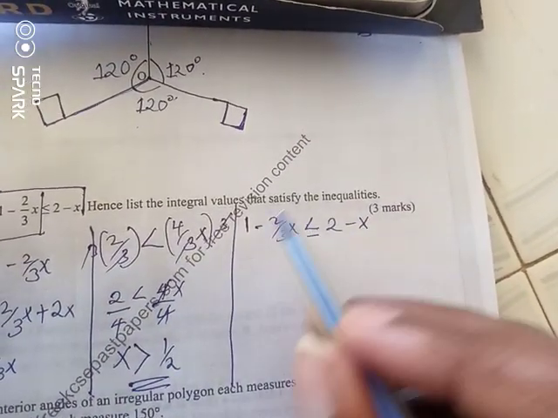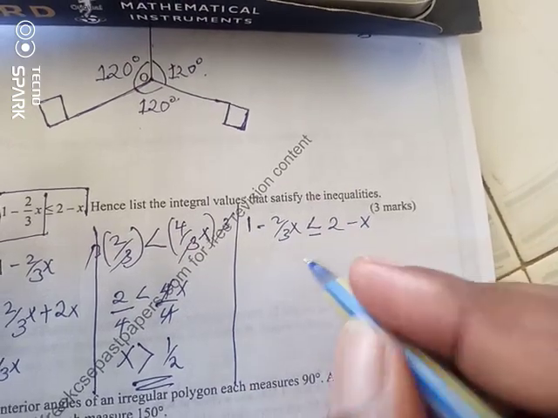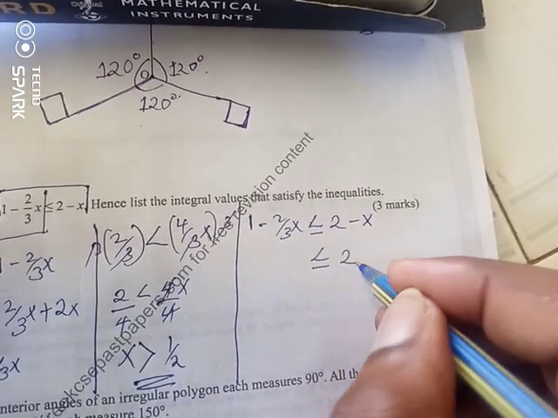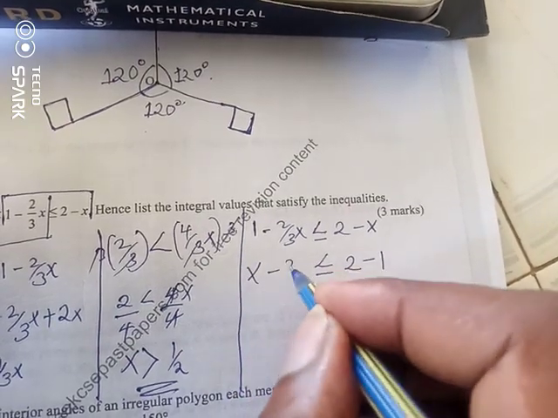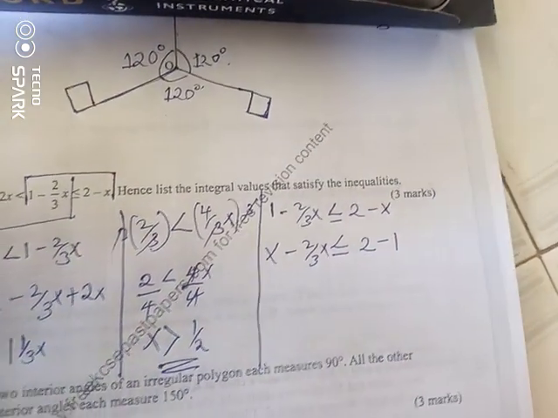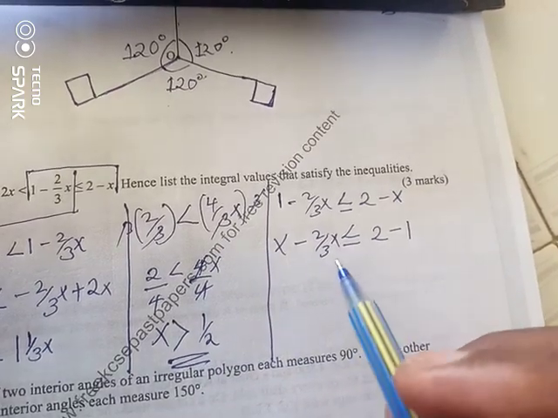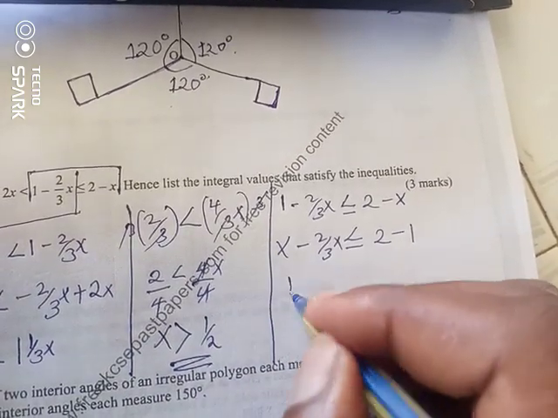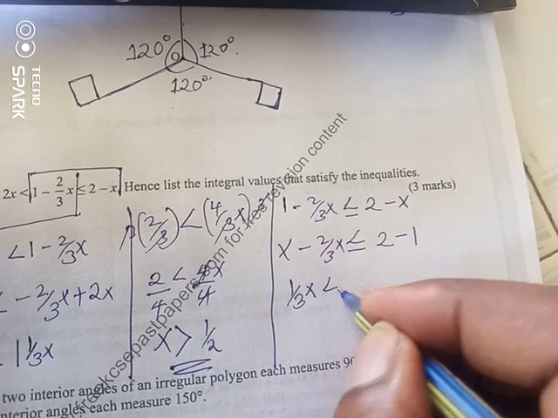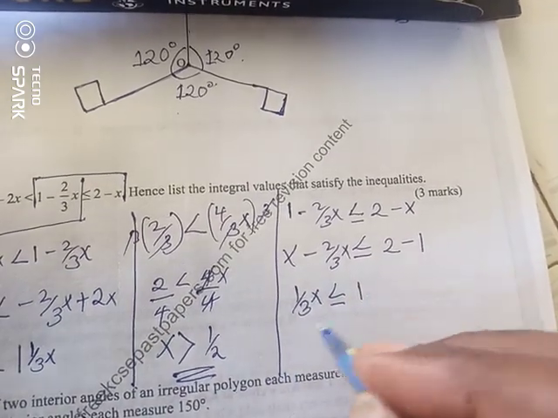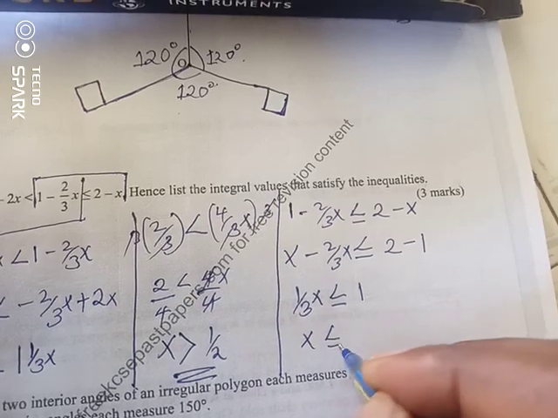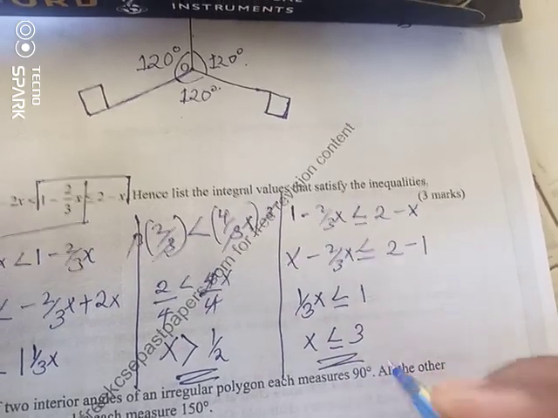I want to bring x as I take the whole number the other side. So 2 will be minus 1 as I have x minus 2 over 3x. So the same thing we did on the other side. So this one shall remain with a third x less or equal to 1. Multiplying by 3, we shall have x is greater than 3.